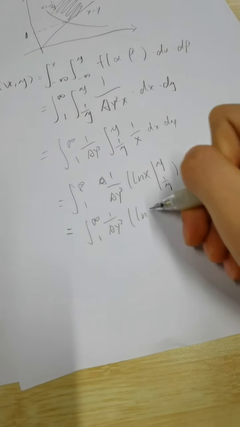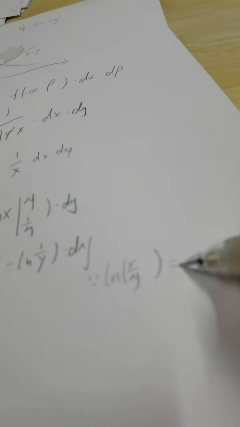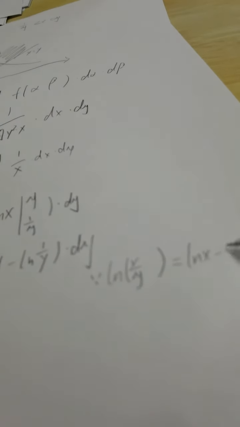Here, I want to talk about one formula that makes this easier to calculate: ln of x over y equals ln x minus ln y. We can use this formula to simplify it, which gives the integral from infinity to 1 of 1 over a y squared times ln y divided by 1 over y, dy.